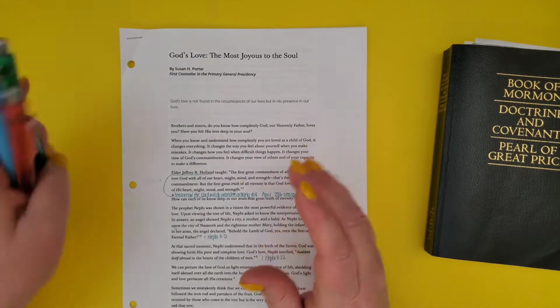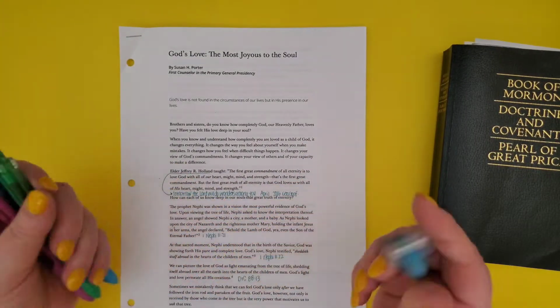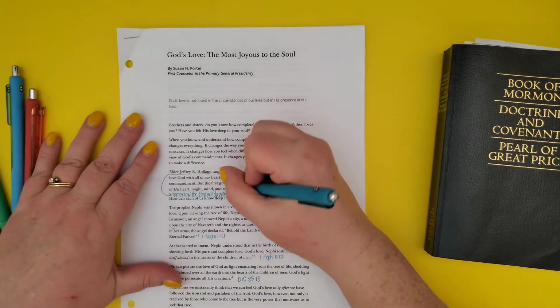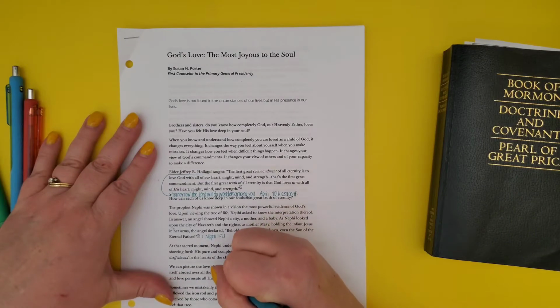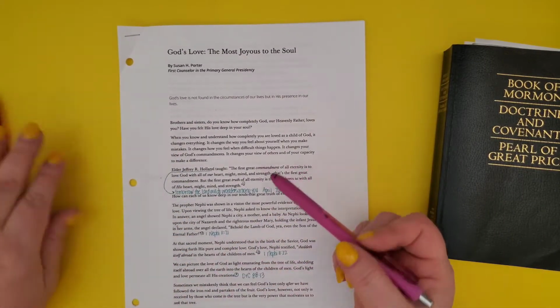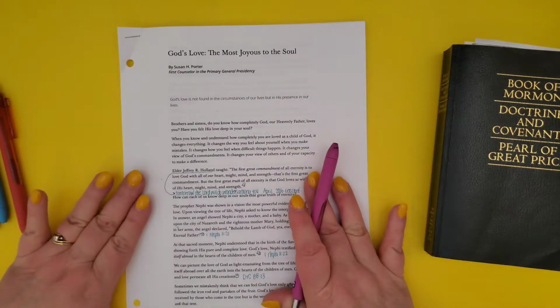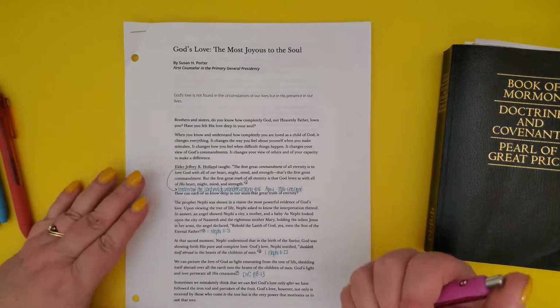Now I have some different colors of pens just to make it a little more exciting. So I used this color to go through and mark all of the footnotes. So that is done. Now what I'll do, let's see, I think I'll take a nice pink here, is go through, reread it, and underline the parts that were very interesting to me.